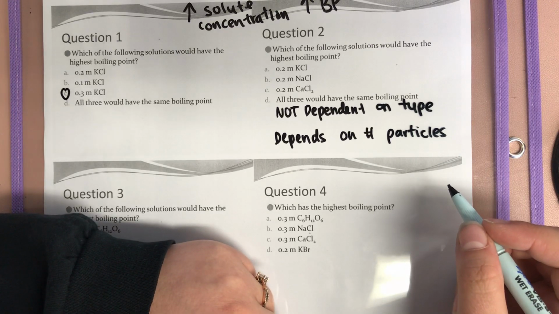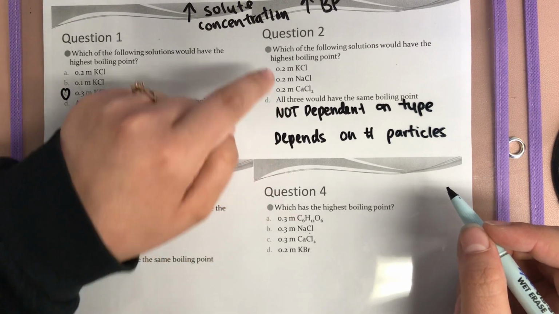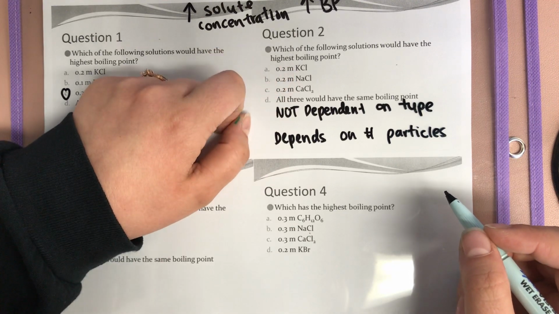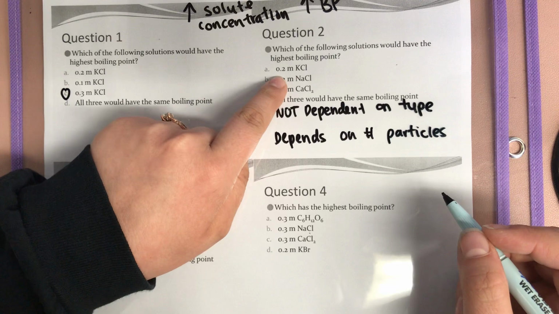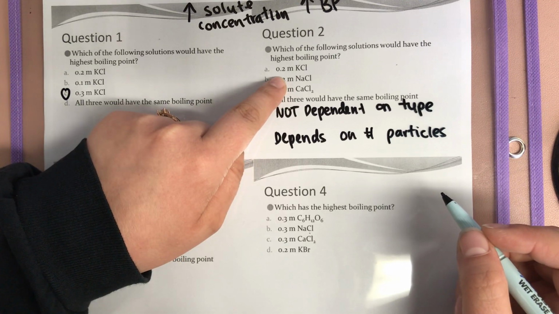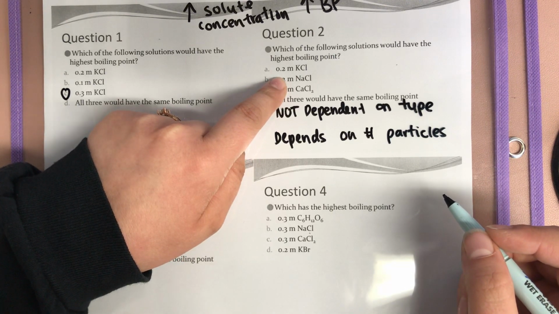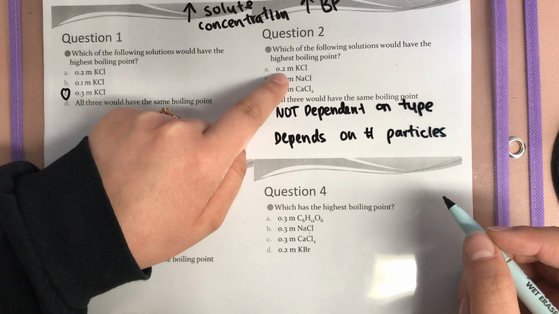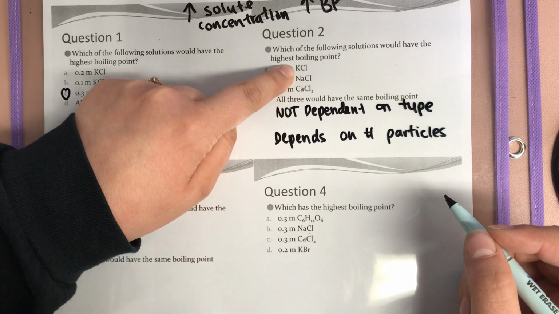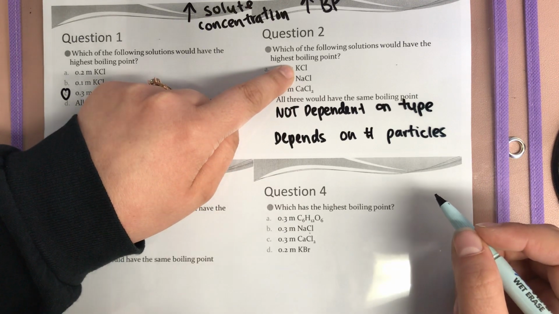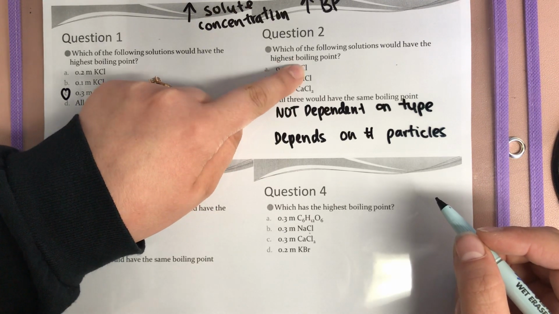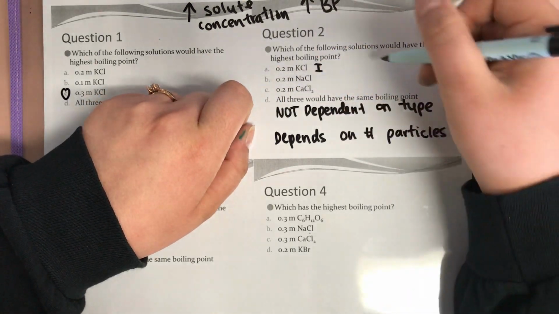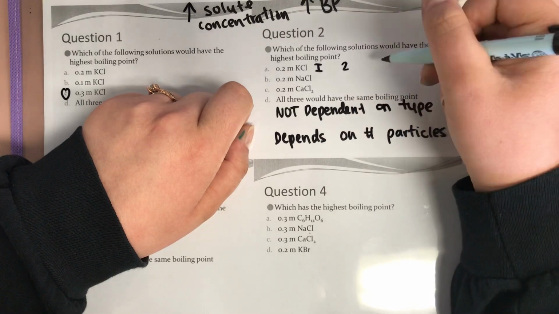A key thing we need to look at here is specifically if it is ionic or covalent. Now, in the notes, I told you that ionic compounds dissolve into ions, and covalent compounds do not. They're going to stay as one particle. So here we have potassium chloride. If you look at a periodic table, potassium is a metal and chlorine is a nonmetal. So this is ionic, and it is going to break into 2 particles.